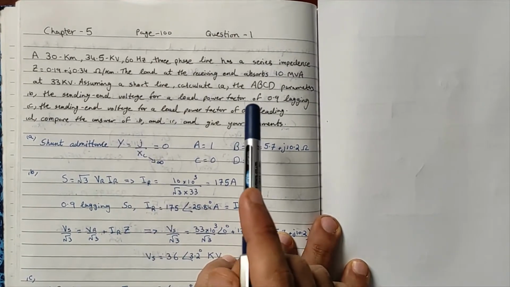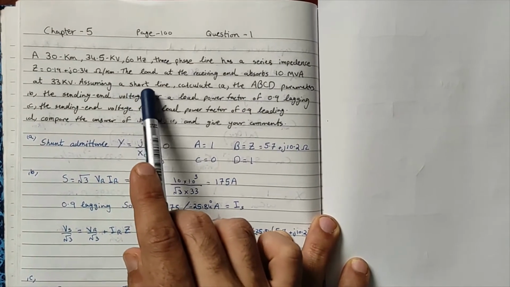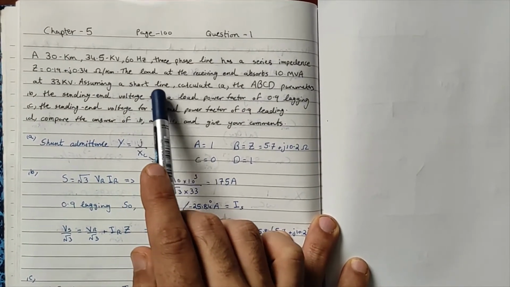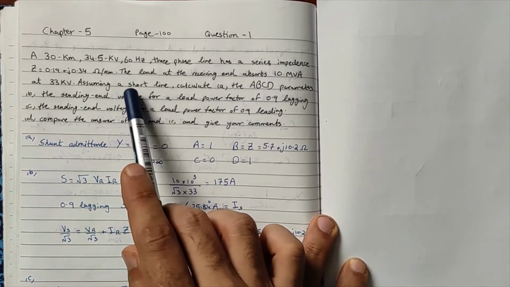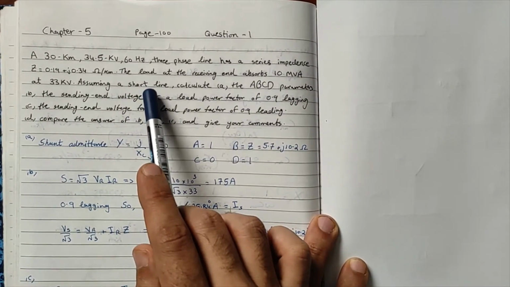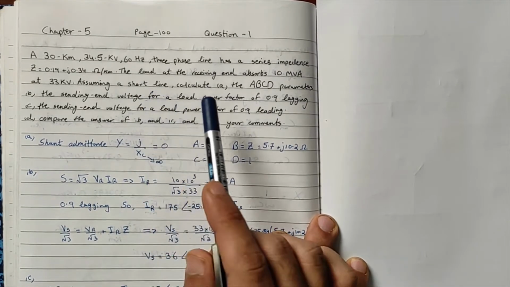the question is asking about the ABCD parameters, but it also says that it is a short line, and as you know, we don't have ABCD parameters for a short line, they are actually for medium and long lines.